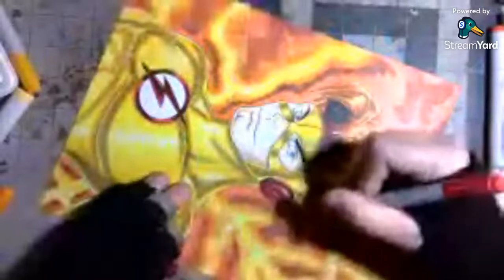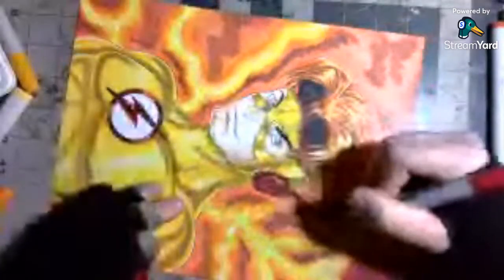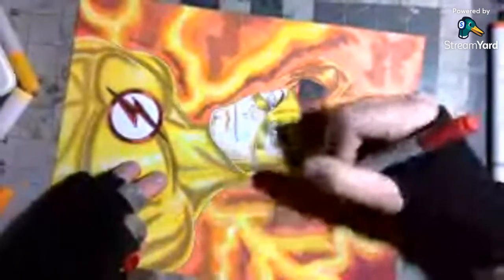It'll be the eyes, and then doing the touch-up stuff with the Jelly Rolls and the Posca pens. Just go around his head.